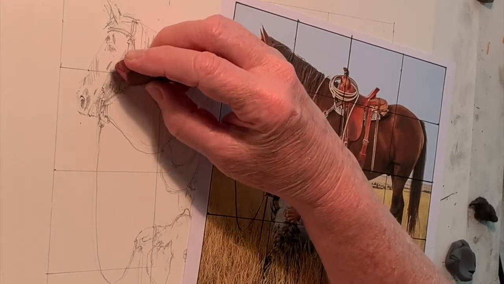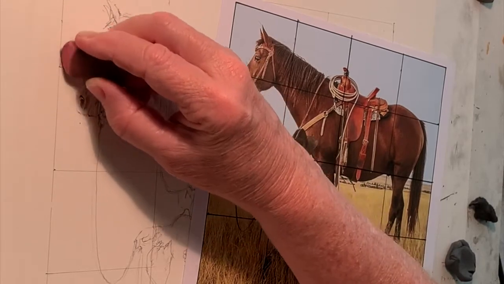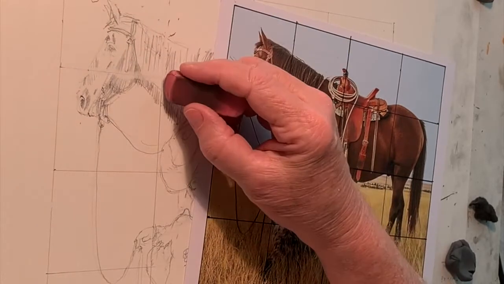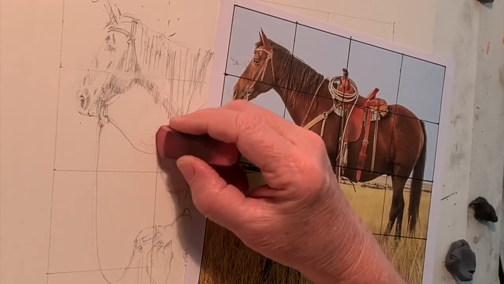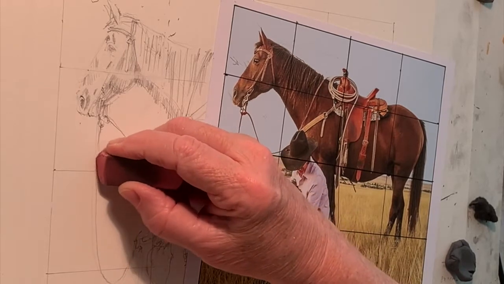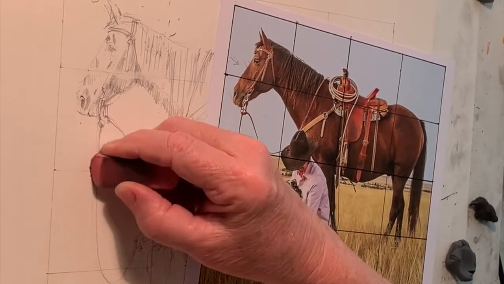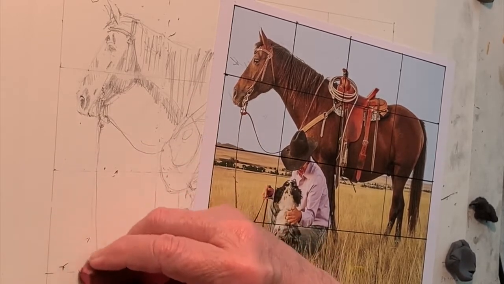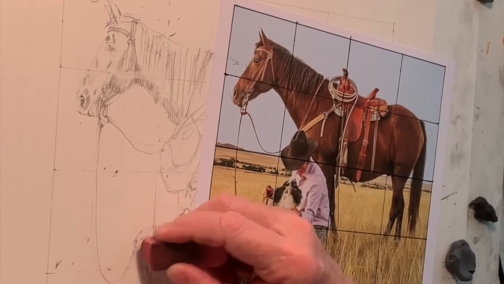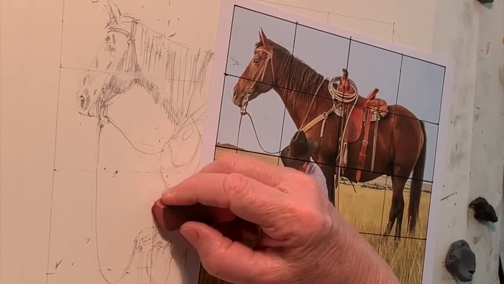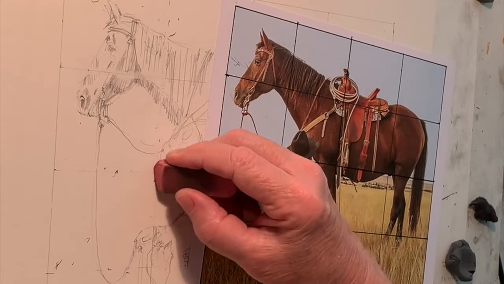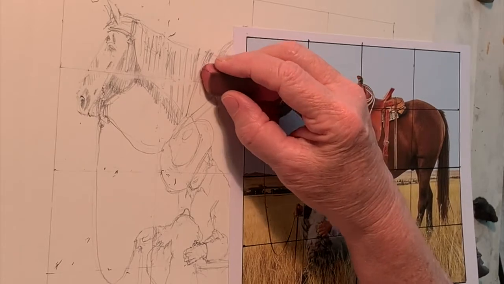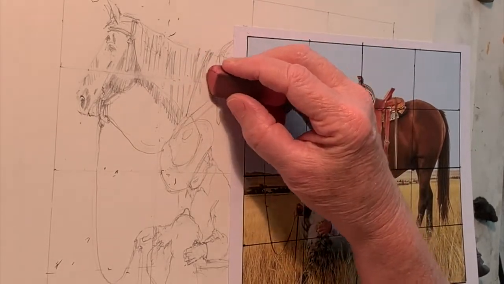Once we get the whole animal penciled in, we can actually start taking these grid lines out. I might as well do that right here. Okay, and down here, we'll take these out, because we don't want those showing up as we start to add some value to the drawing. And get these out of the way too. Okay.